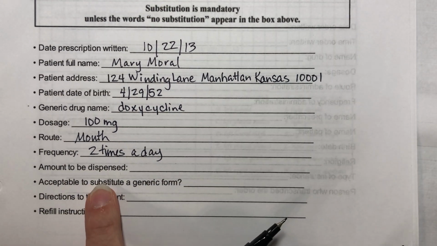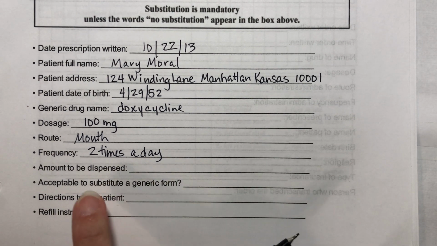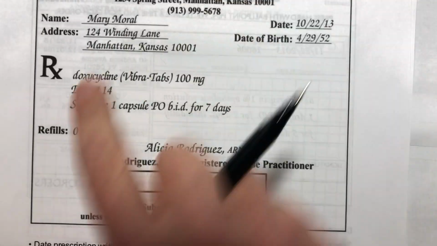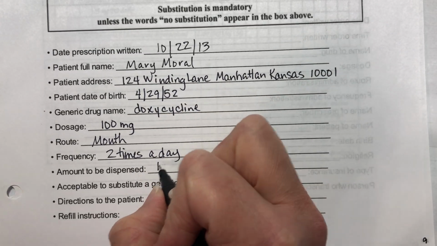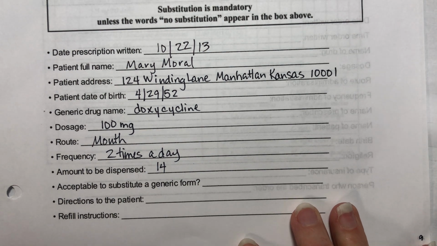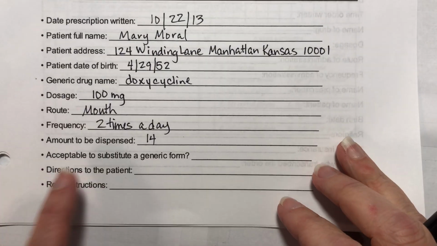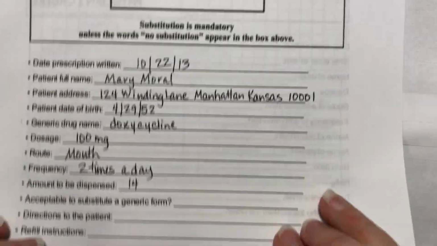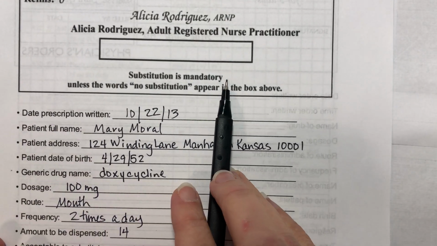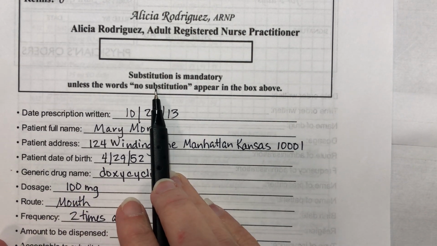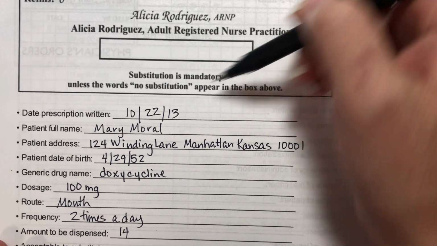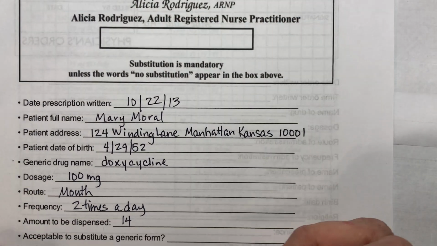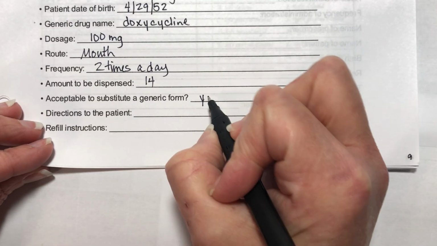The amount to be dispensed. How many capsules are they given? Right up here, they dispensed 14. So they give 14 capsules. Is it acceptable to substitute a generic? We come up here and it says, substitution is mandatory unless the words no substitution appear in the box above. There's nothing written here, so it is okay to give a generic. So yes.